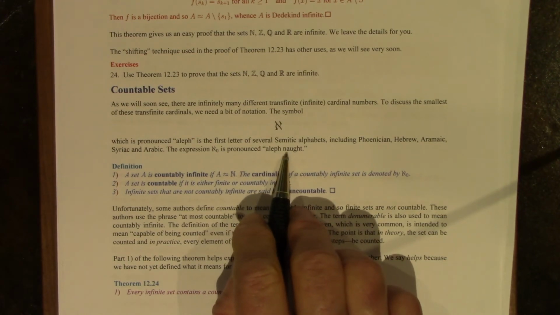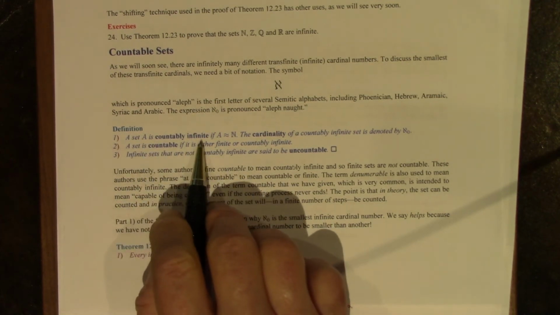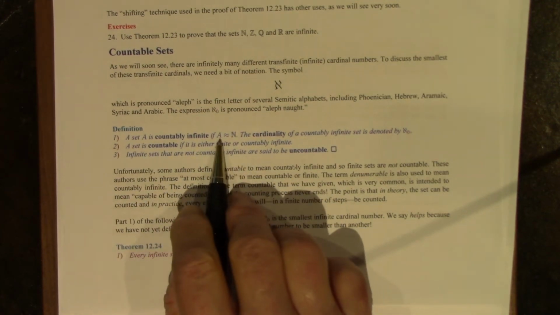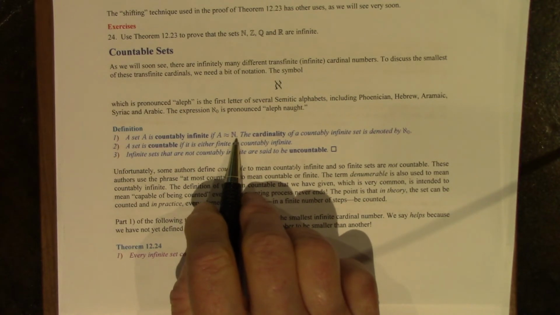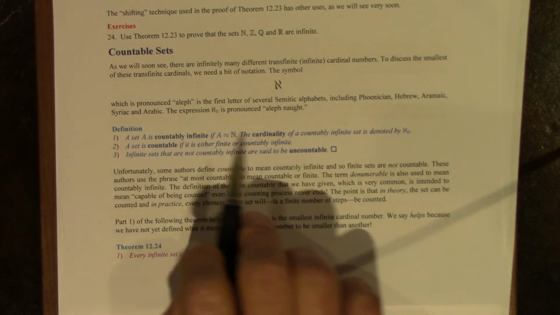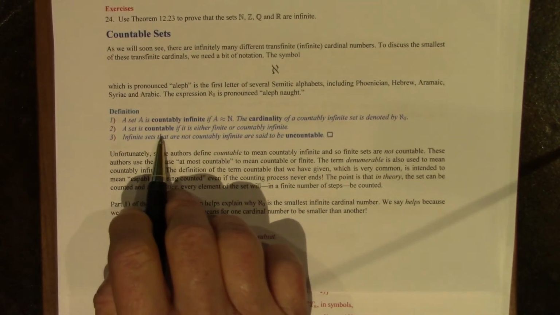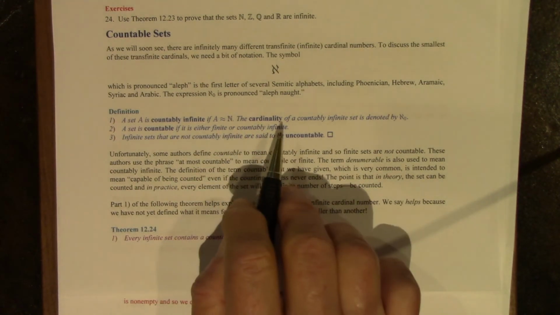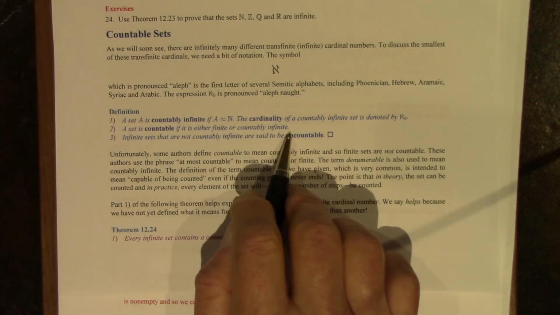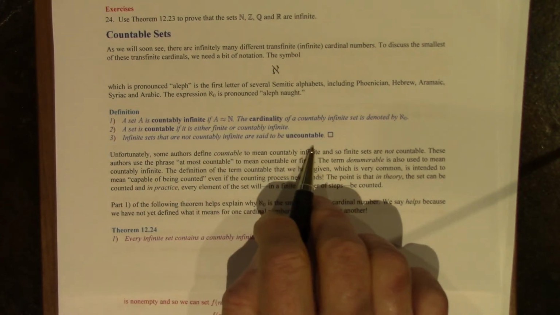Okay. Now we have a definition. A set A is countably infinite if it's equipotent to the natural numbers. So that would include the natural numbers, of course. And the cardinality of a countably infinite set is denoted by Aleph not. A set is countable if it's either finite or countably infinite. Sets that are not countable are said to be uncountable.